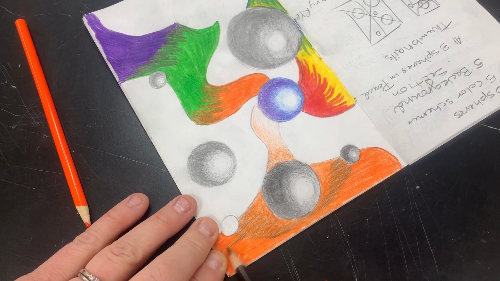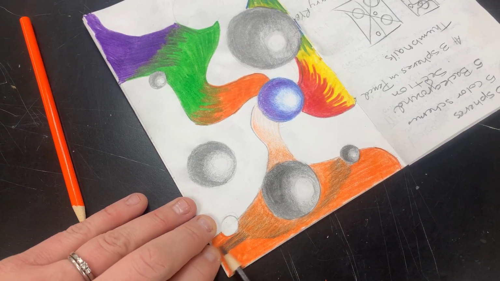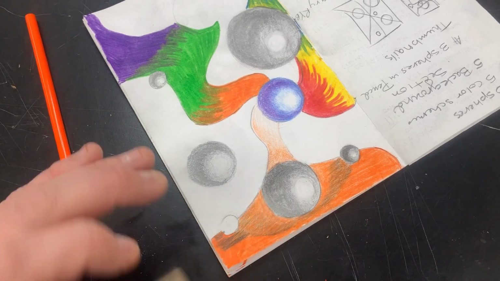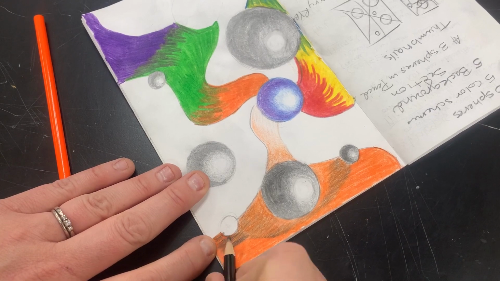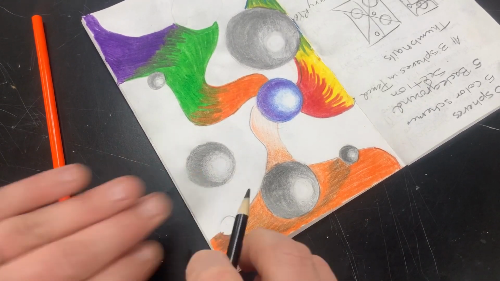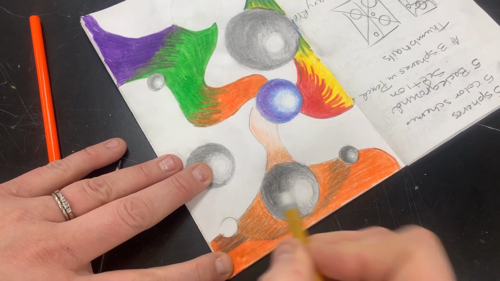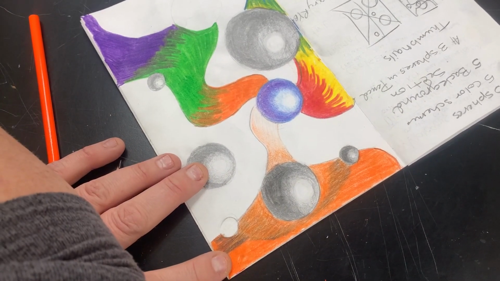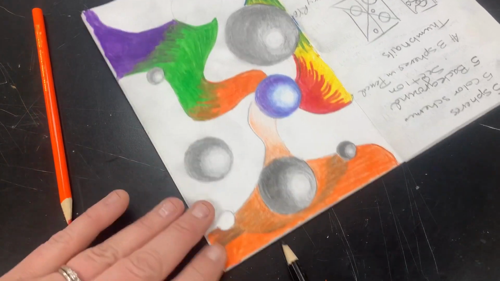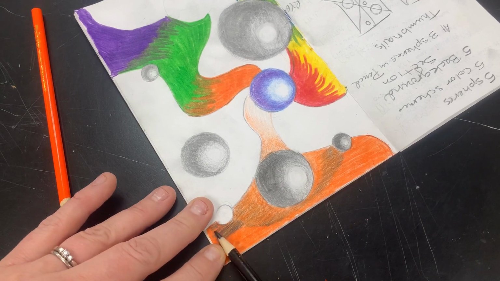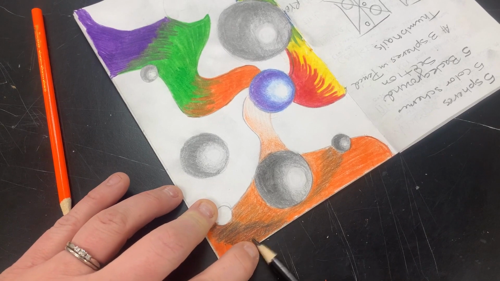So now I'm going to layer, let's see, lightly around here to kind of make it blend in. I don't know if I'll be able to erase that. Not very well, but so layering.